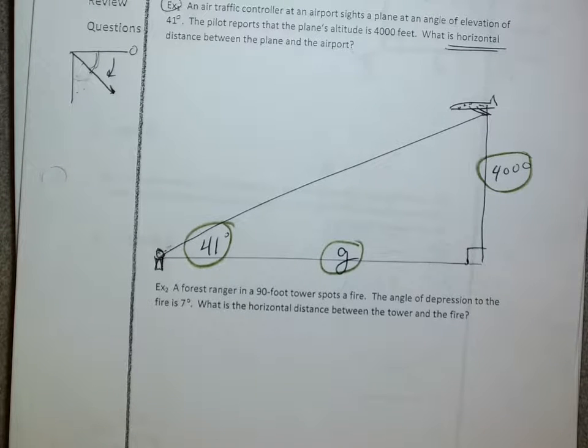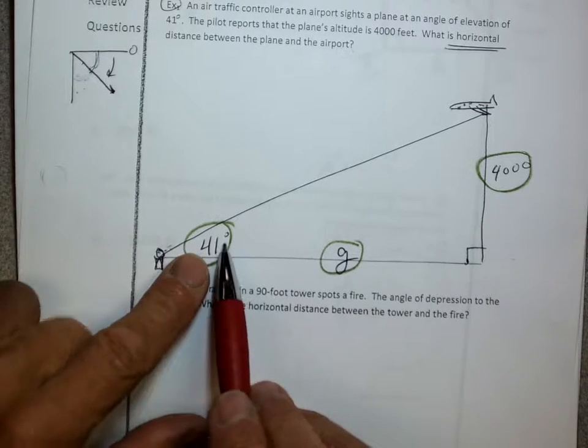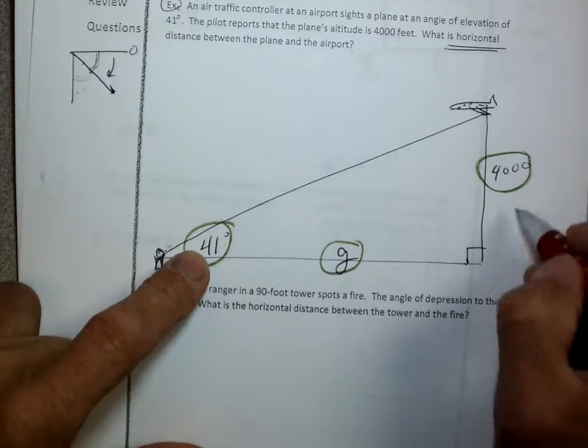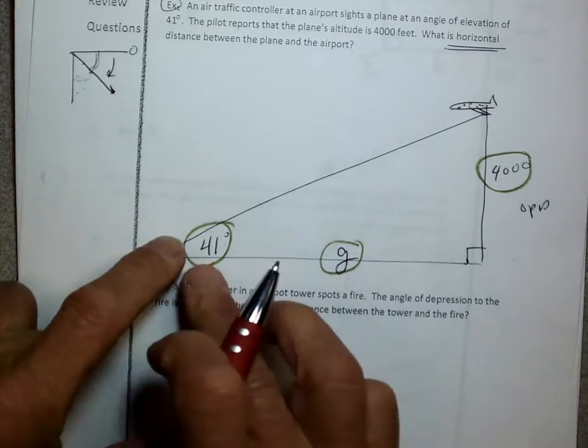Ben said tangent, right? From our angle, this would be my opposite side. And from my angle, this is my adjacent.